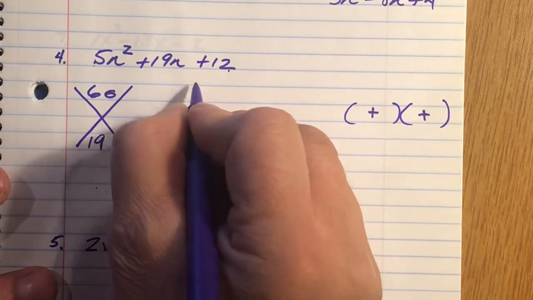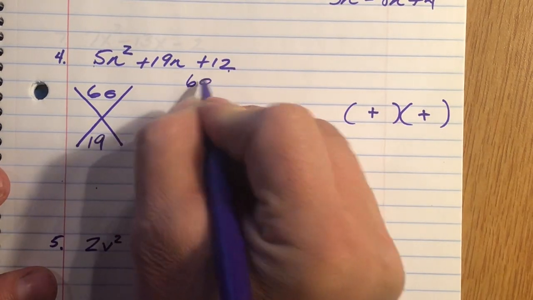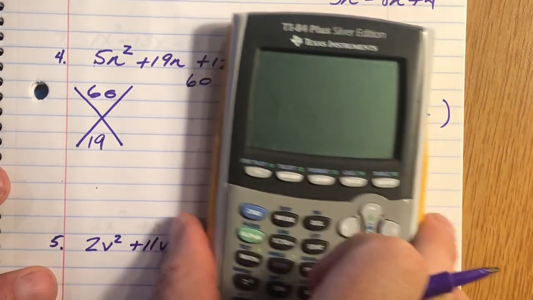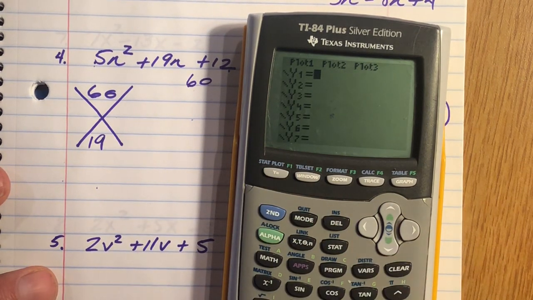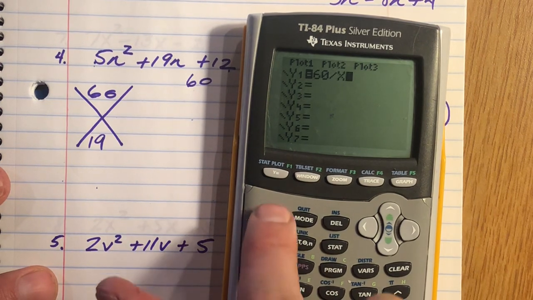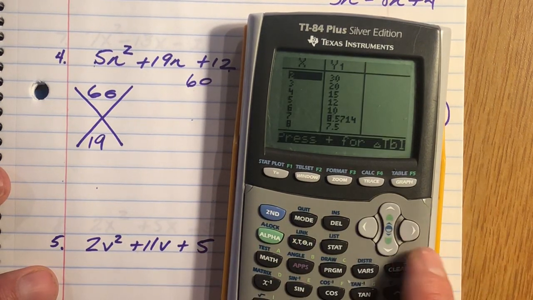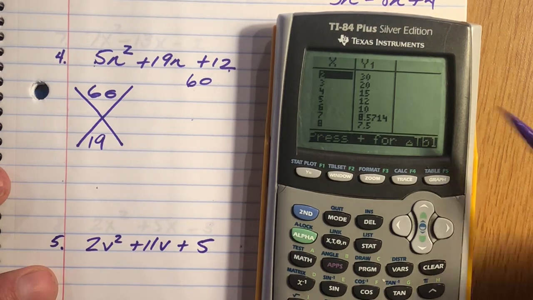All right, so let's see here. 60. Remember that trick I showed you guys with your calculators? If you go to y equals and type in 60 divided by x, and you go to the table, it's a great way for you to see all the factors.